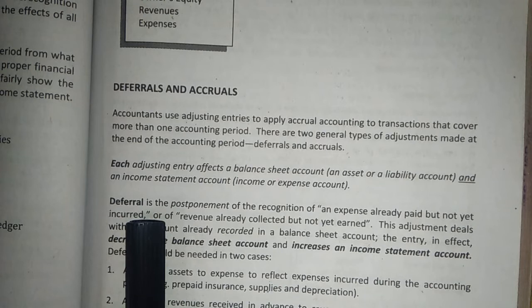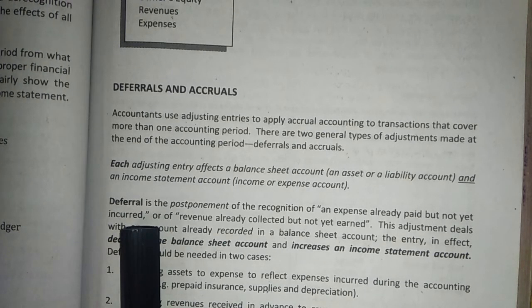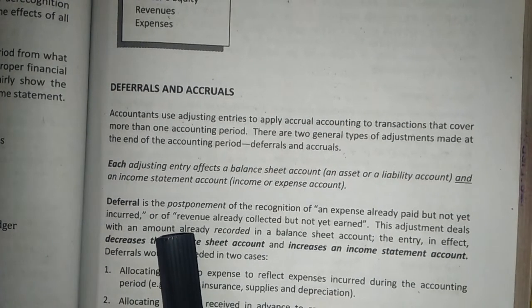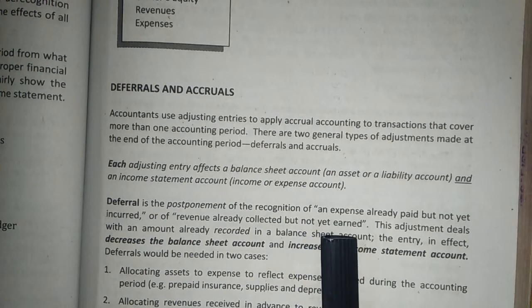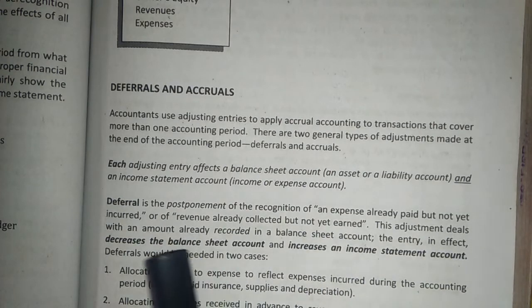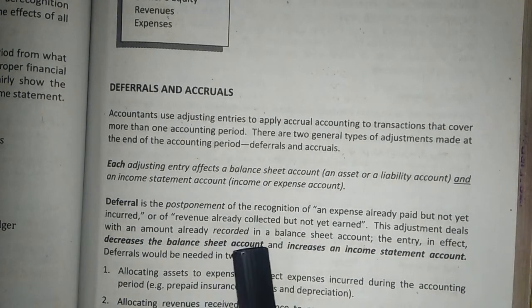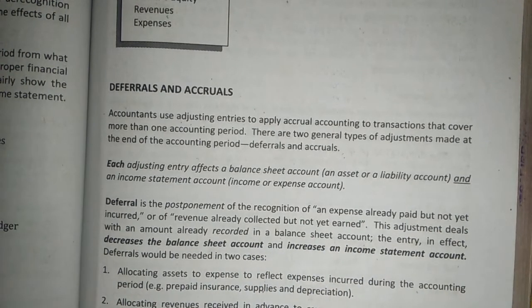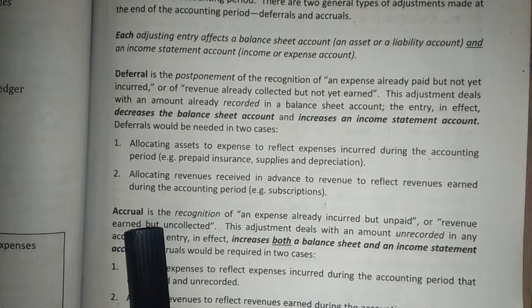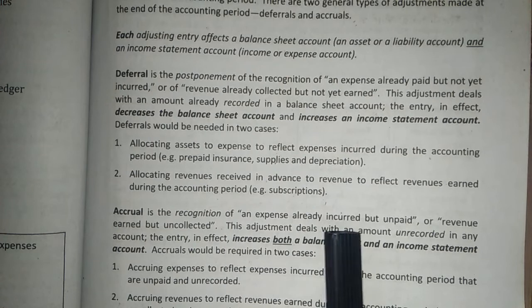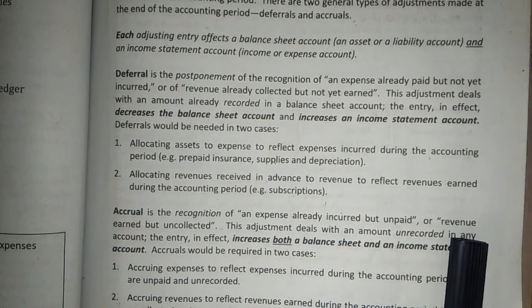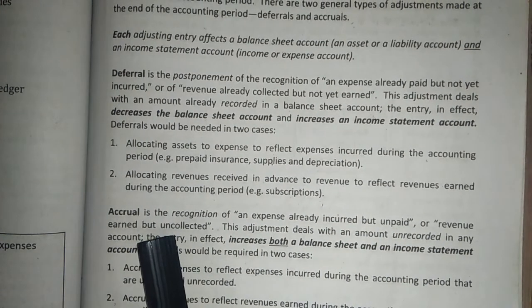Deferral is the postponement of the recognition of an expense already paid but not yet incurred, or of revenue already collected but not yet earned. This adjustment deals with an amount already recorded in a balance sheet account. Accrual is the recognition of an expense already incurred but unpaid, or revenue earned but uncollected.